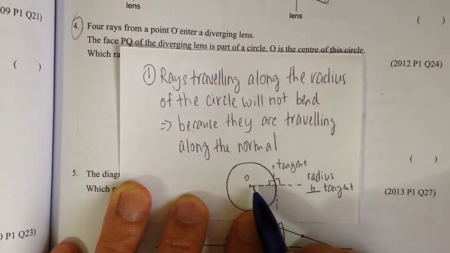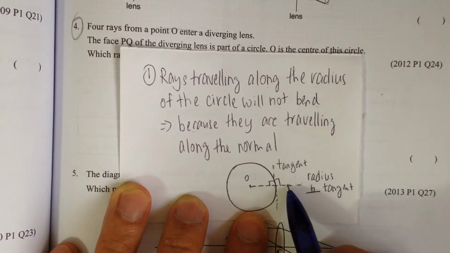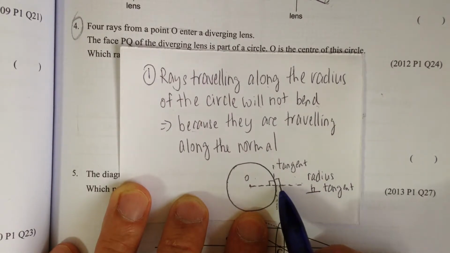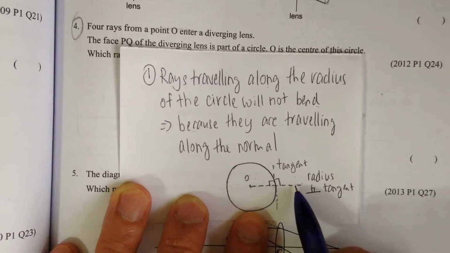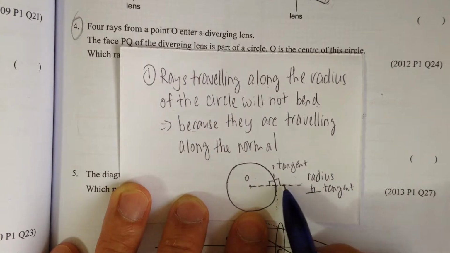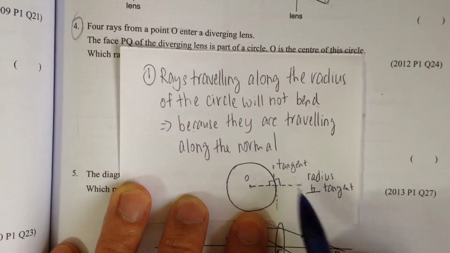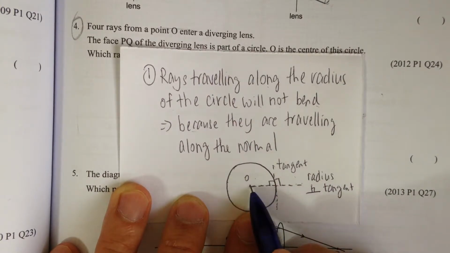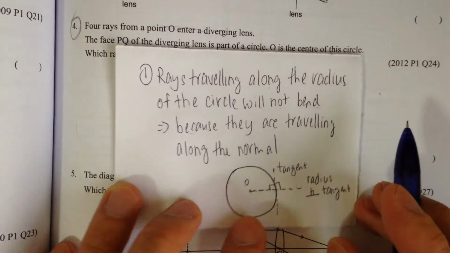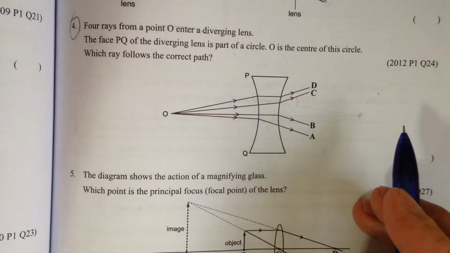In a similar fashion, if it's traveling towards the sphere, along a line towards the radius, from outside to the inside, it will also not bend because the same rule applies. So whether I'm traveling out from the circle or into the circle along the radius, it will not bend. So let's look at this question.